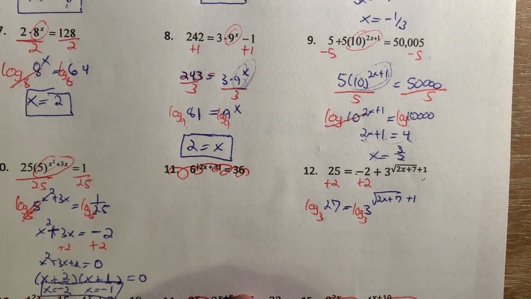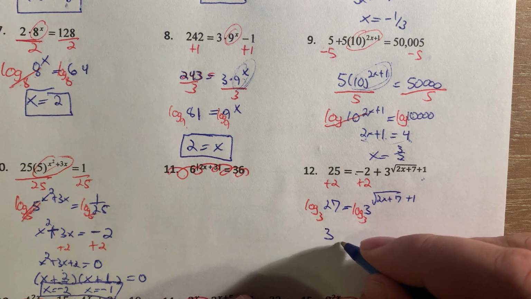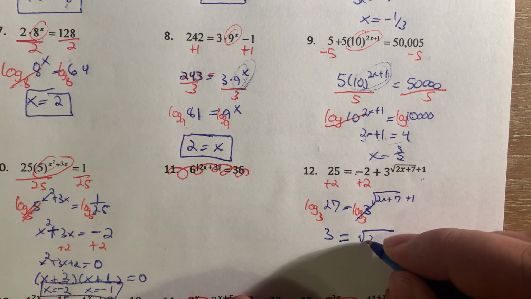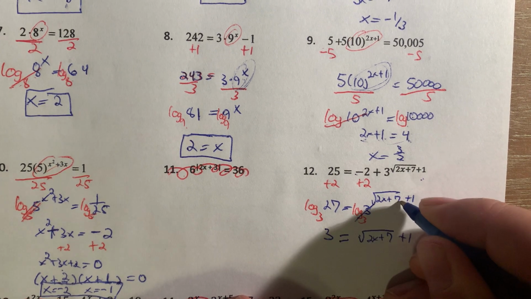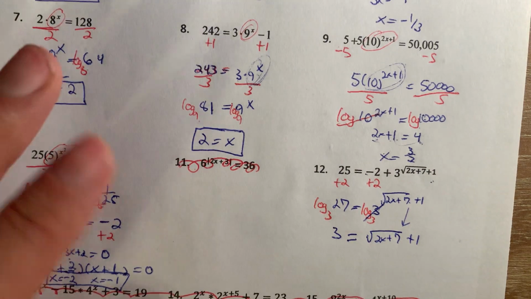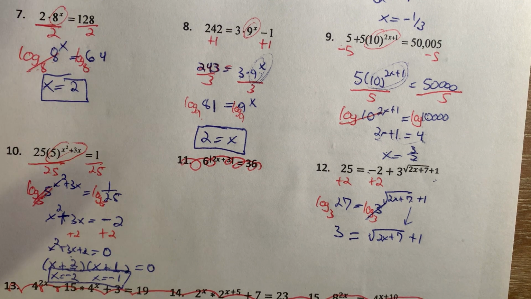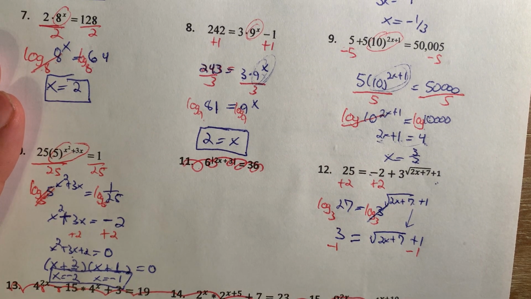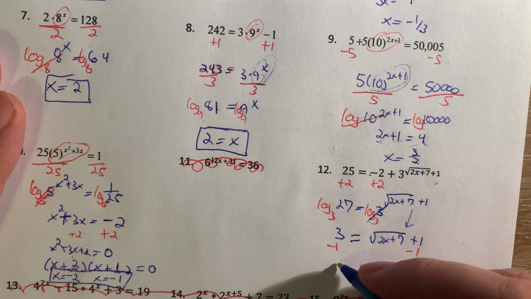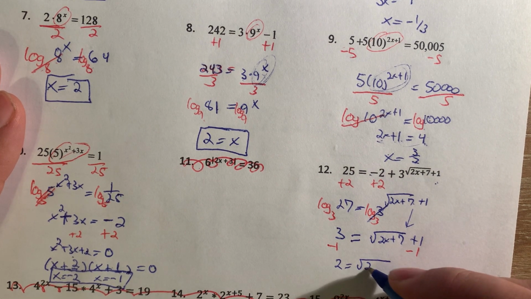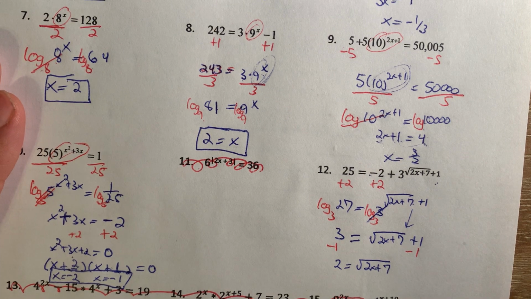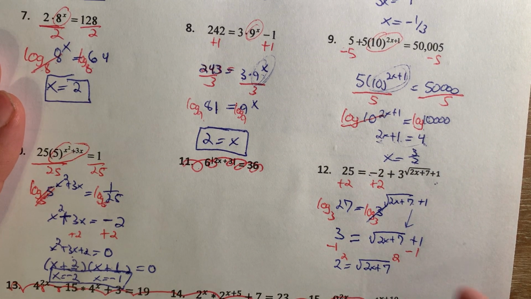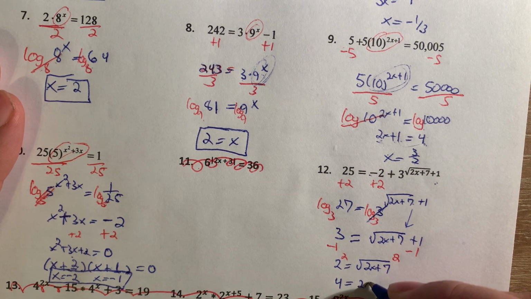So 3 to what power gets us 27? Hopefully we're good at logs by now. I'm kind of assuming we are. Equals square root of 2x plus 7. Now the exponent is not in the exponential anymore, and we can do stuff with it. This is a square root equation, and so we can solve it by isolating the square root. And then what is the inverse of square roots? Well, hopefully we know that the inverse of square root is squaring something. So we're bringing back together some of our old tricks.